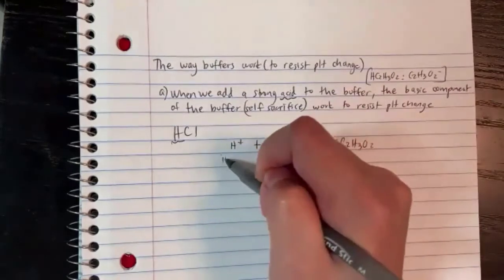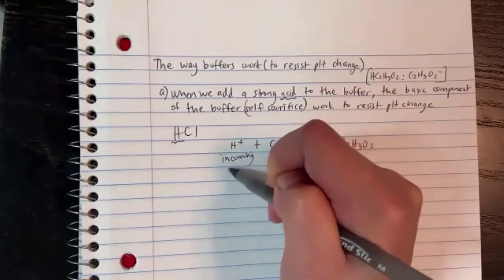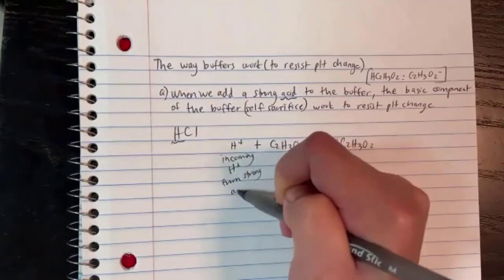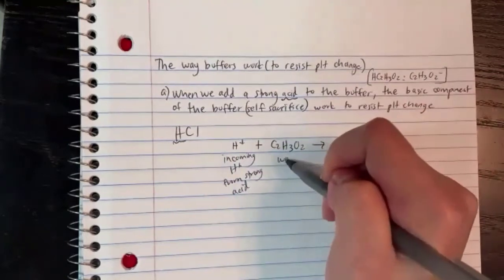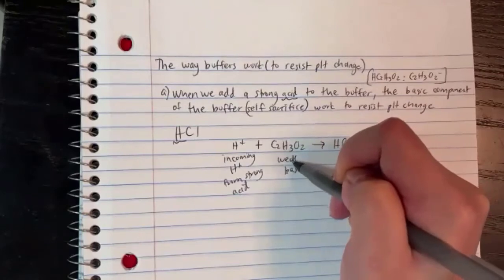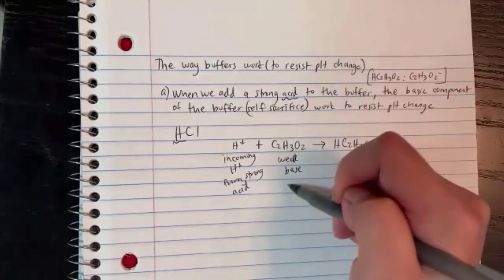So you take incoming strong acid, it's neutralized by some of the weak base component of your buffer.